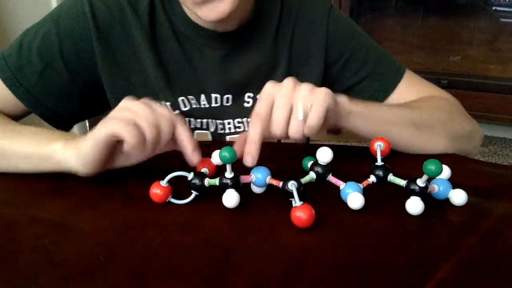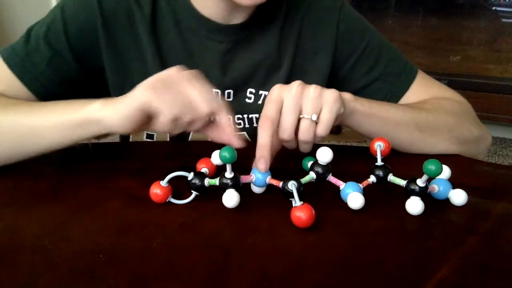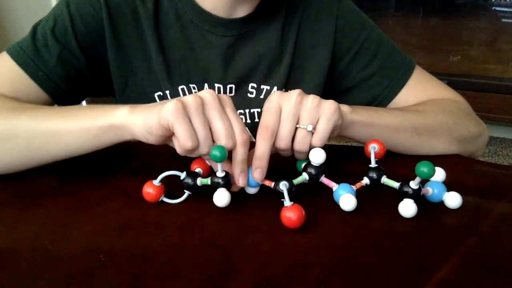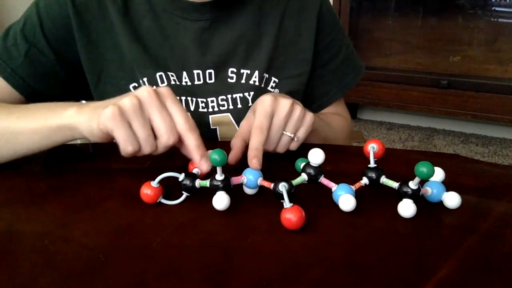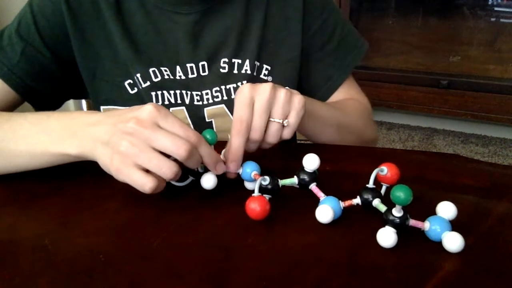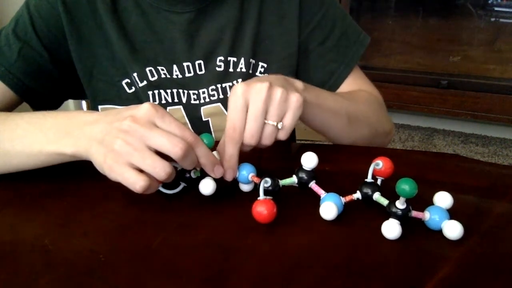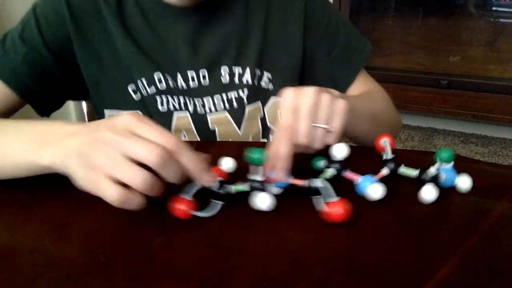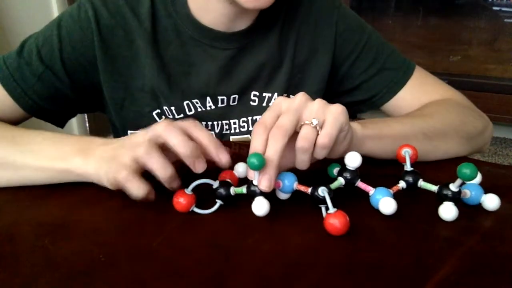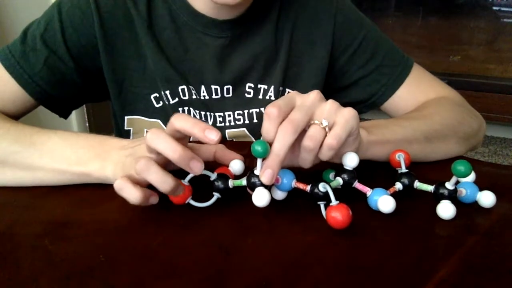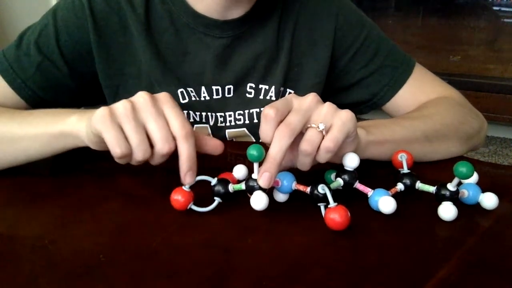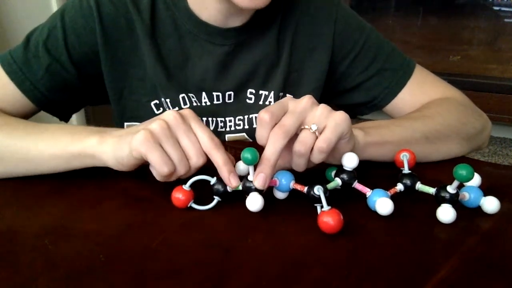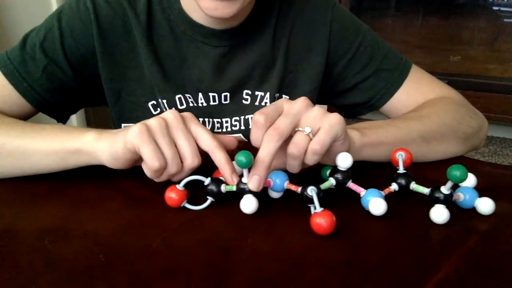The alpha carbon has rotation between the nitrogen and the alpha carbon, and this is called the phi angle of rotation. The angle of rotation between the carbonyl carbon, or the carboxyl group in this case, is the psi angle of rotation.